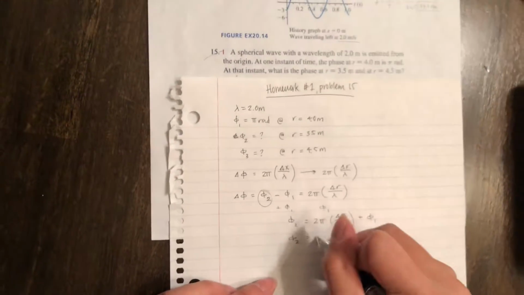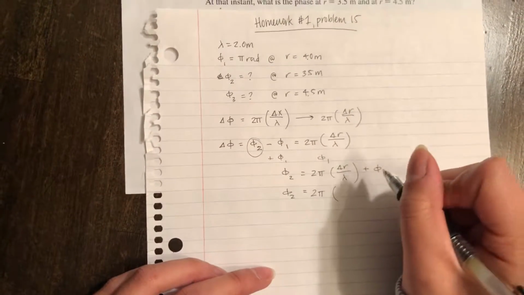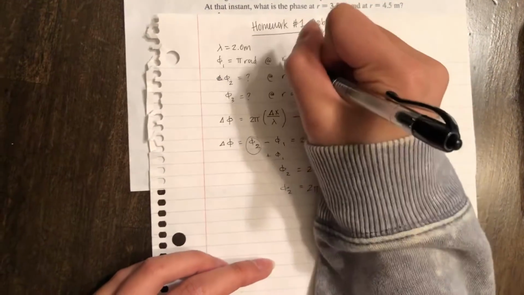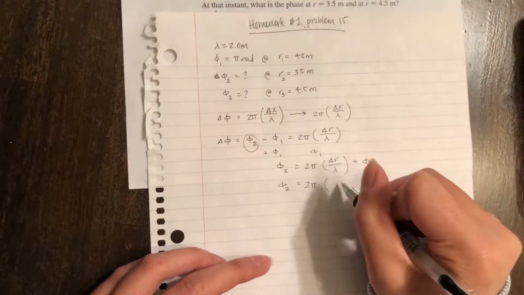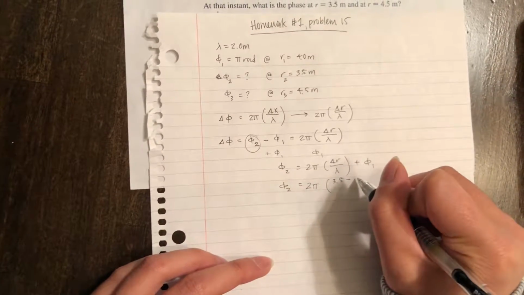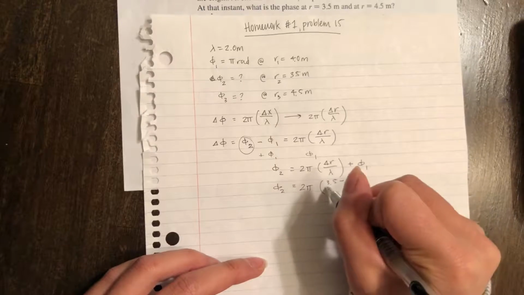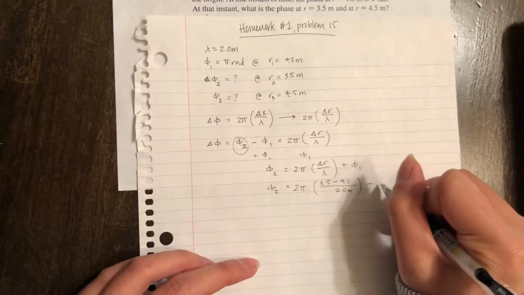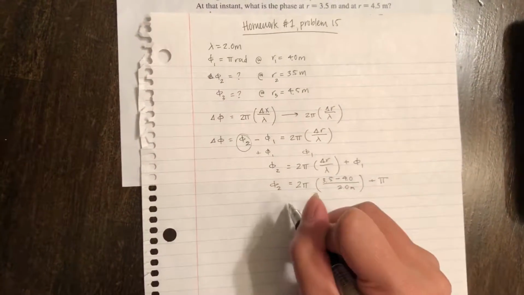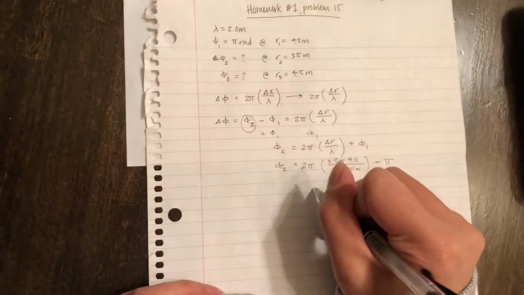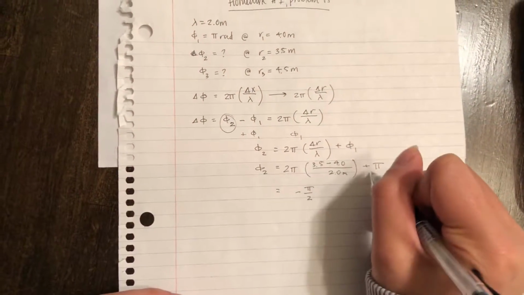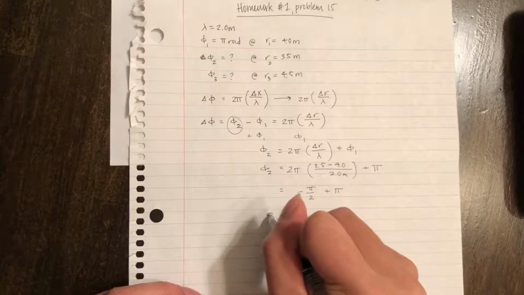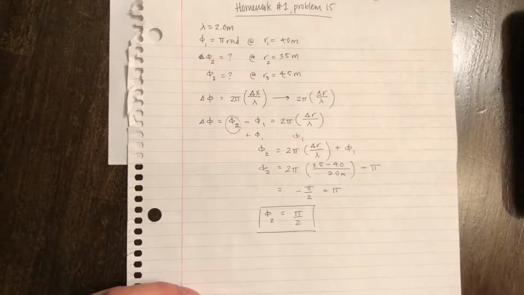So phase 2 is equal to 2 pi times the change in radius, so R2, forgot to annotate these, so R2, 3.5 minus 4.0 meters over 2.0 meters plus pi, and this whole thing is going to equal negative pi over 2 and then plus pi, and that equals pi over 2 for your phase at phase 2.